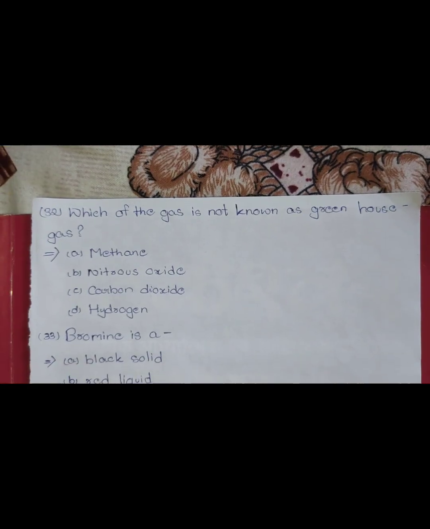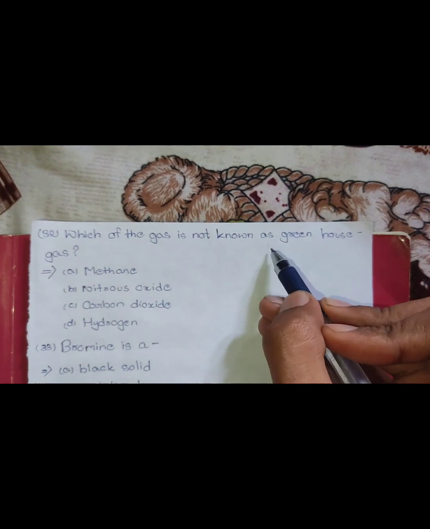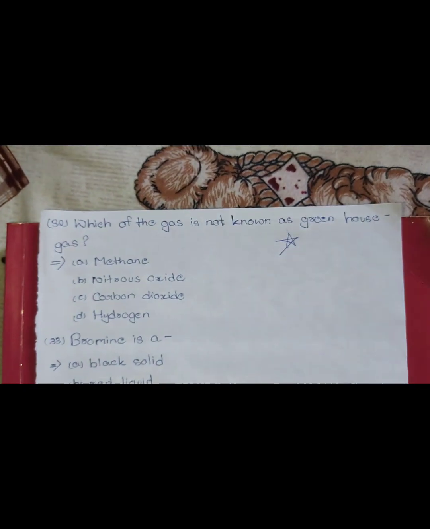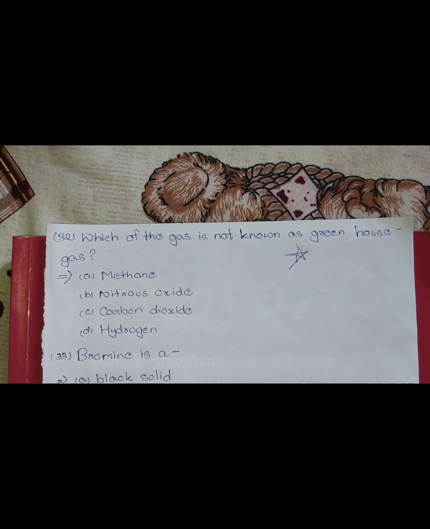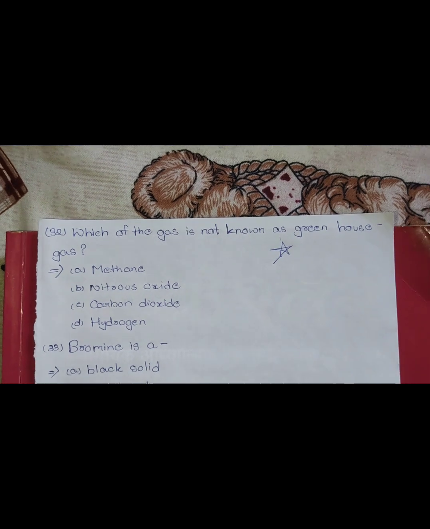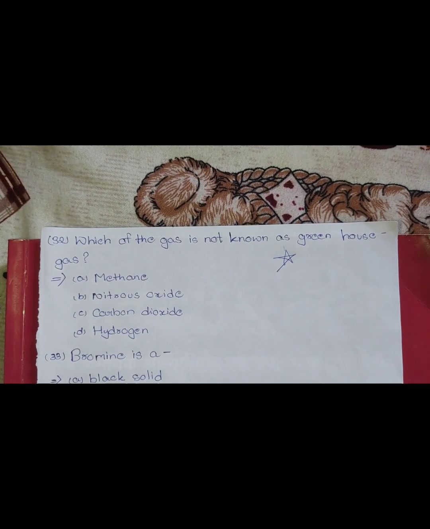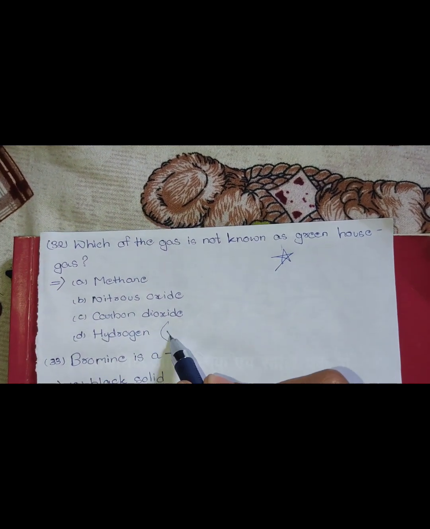So the next question is, which of the gases is not known as a greenhouse gas? This is also an important question of this set, so please note it down or take a screenshot. Option A, methane. Option B, nitrous oxide. Option C, carbon dioxide. Option D, hydrogen. So the right answer is option D, hydrogen.